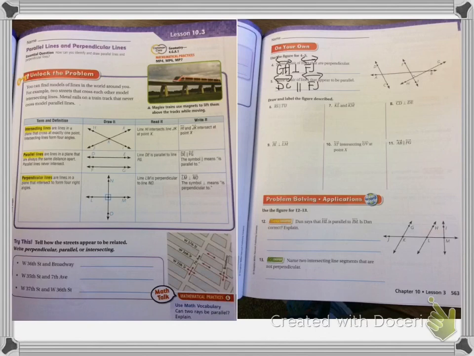So it should look something similar to this: RS and TU. You could have done that horizontally, diagonally, however you want. Those two segments will never touch.